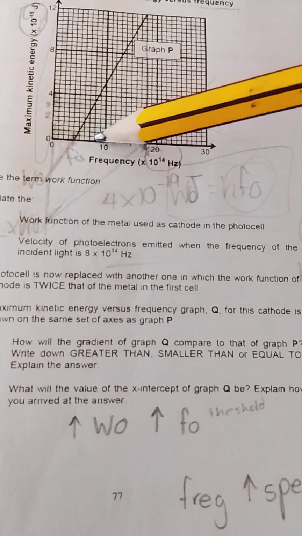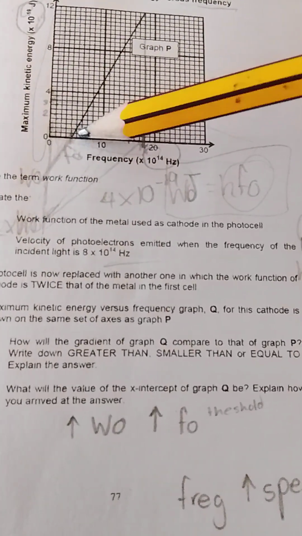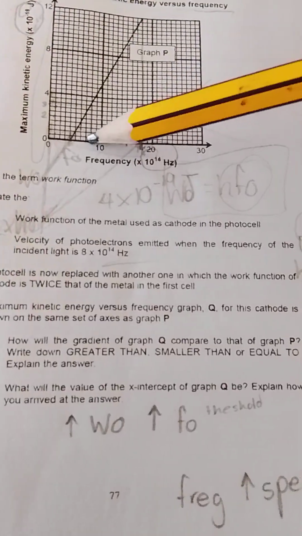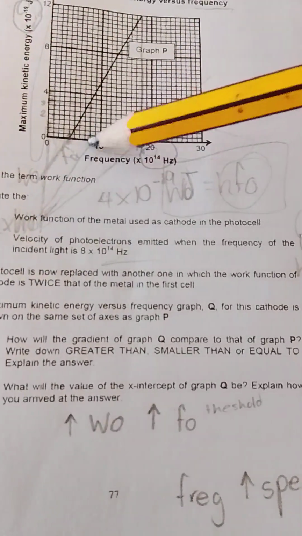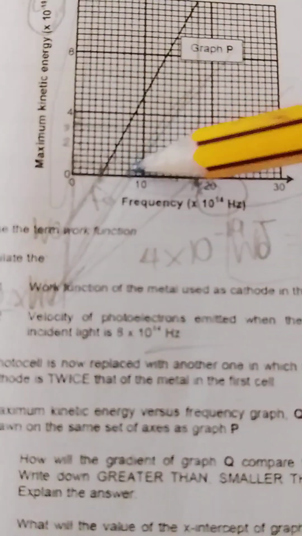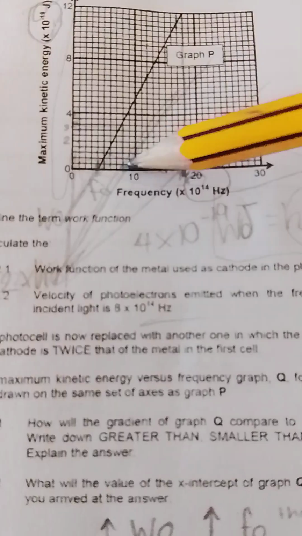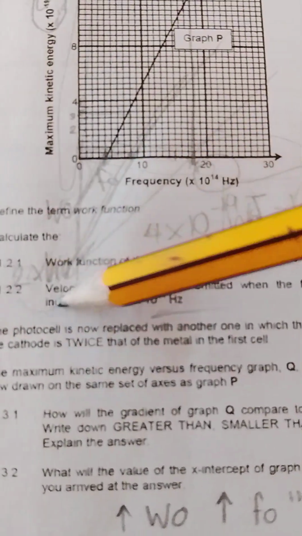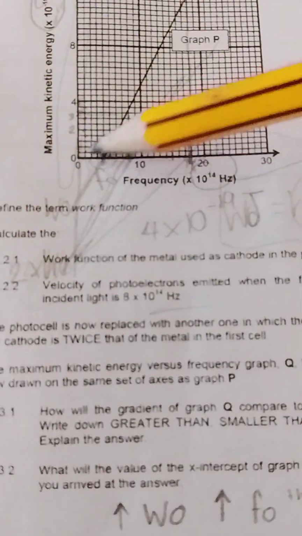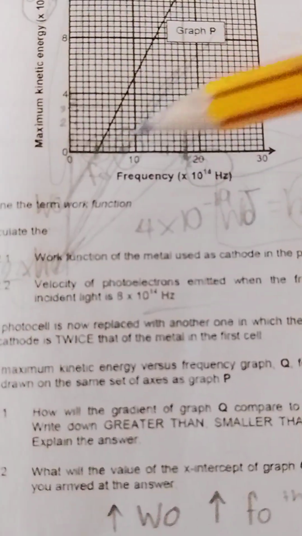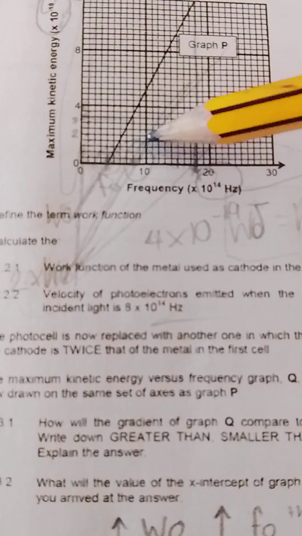If it's 2 times everything, then 1, 2, 1, 2, 3, 4. You can get the memo of this paper. I don't know if I still have it. Anyway, the reason I said 8 times 10 to the power 14 is because everything's just times 2. The work function was 2 times the original work function, so the threshold frequency is 2 times the original threshold frequency.